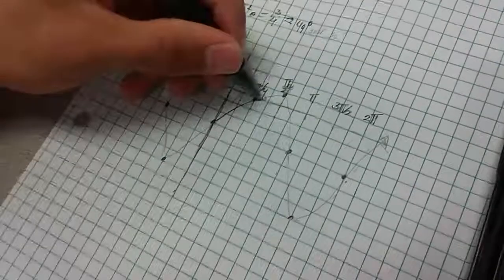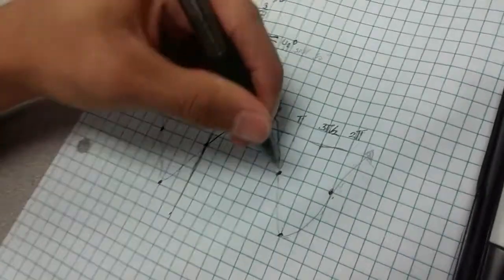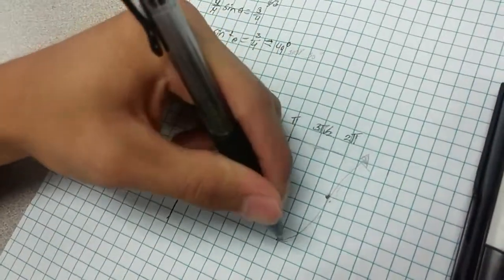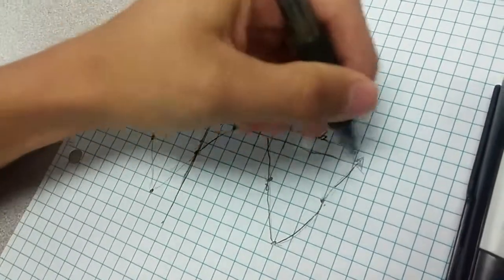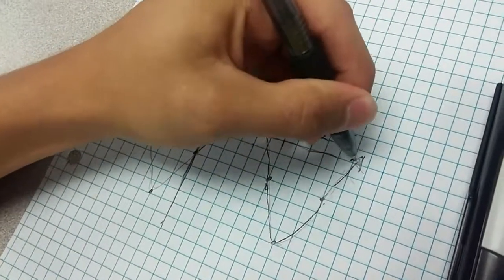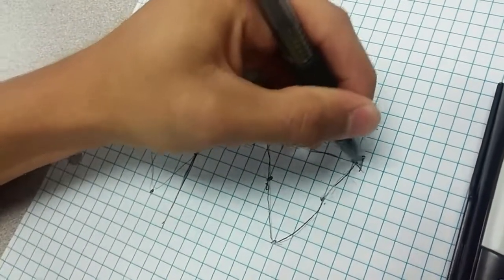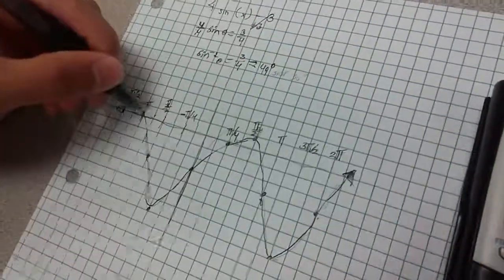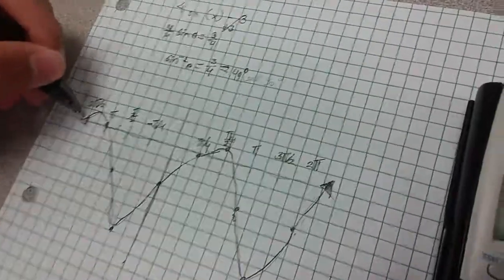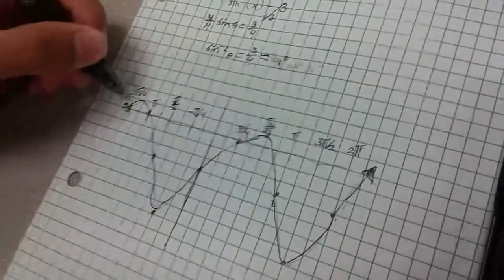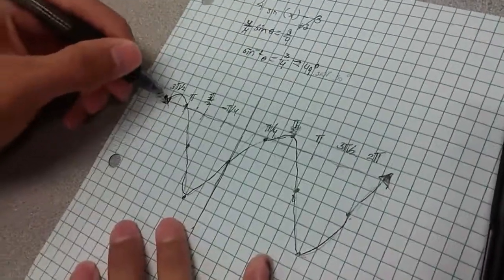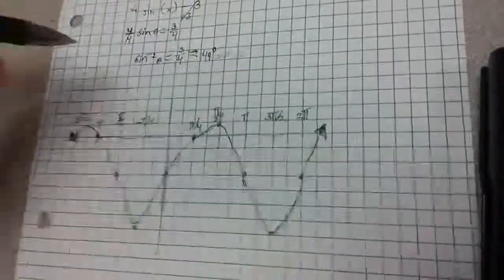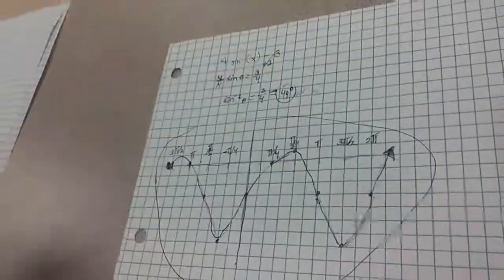So it would equal this. This is on both sides. And this is your answer.